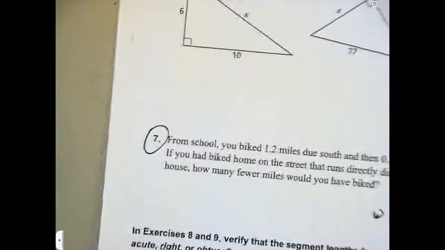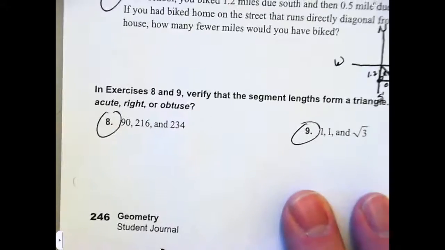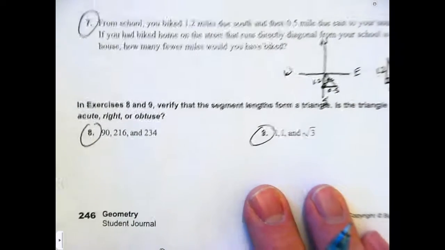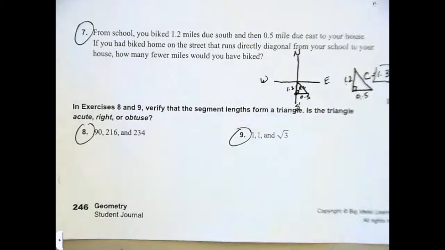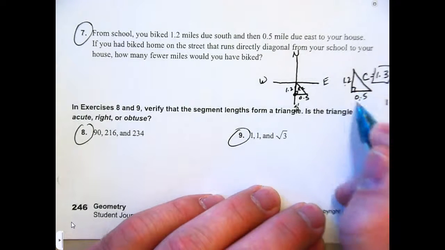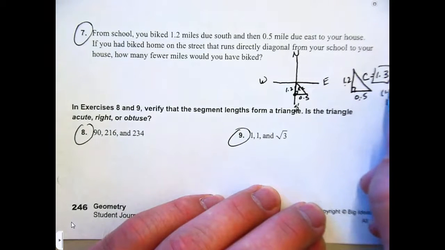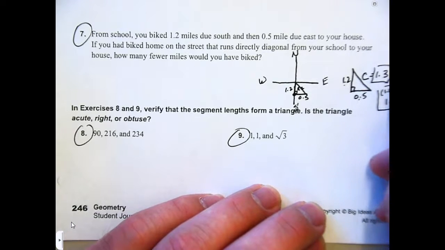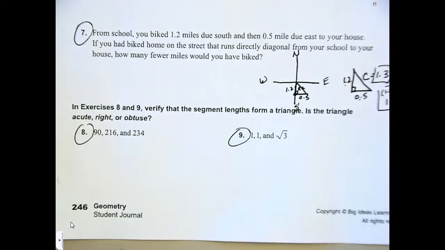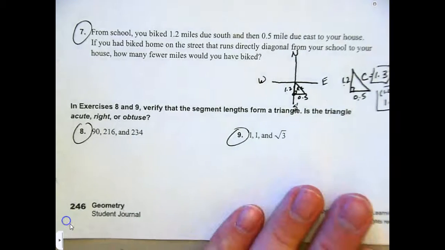What do you guys think on number 8? Did we get there yet? All right, let's give you time for 8 and 9 real quick. Yeah, so the 1.2 and the 0.5 is the 1.7. The 1.3? Yeah. That's a squared plus b squared equals c squared. Yeah. No, 1.69 is. You take the rule, and then you square.